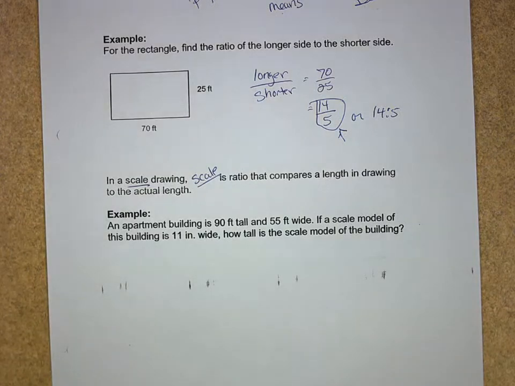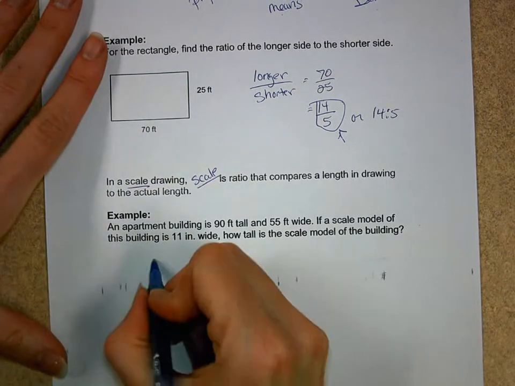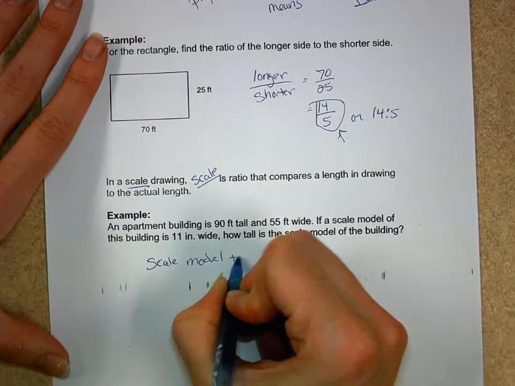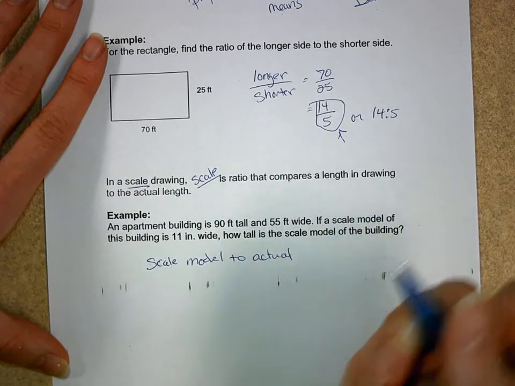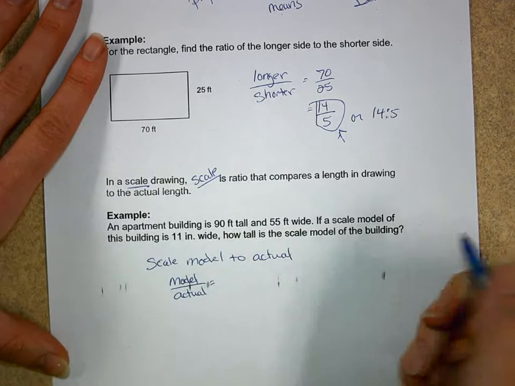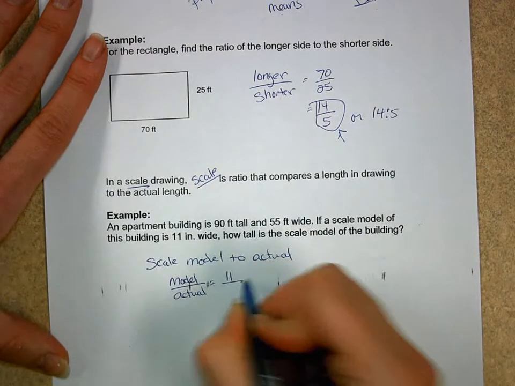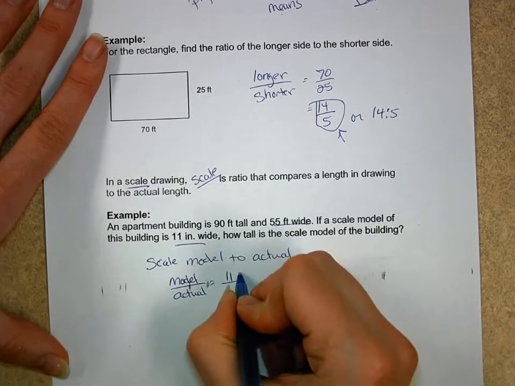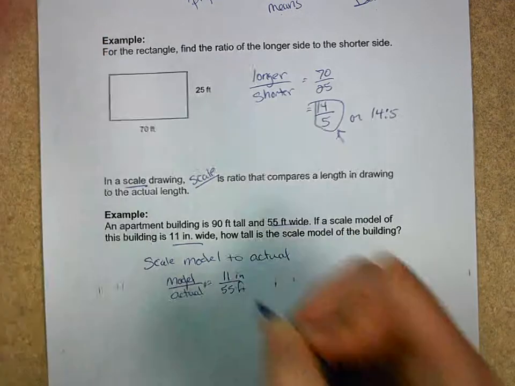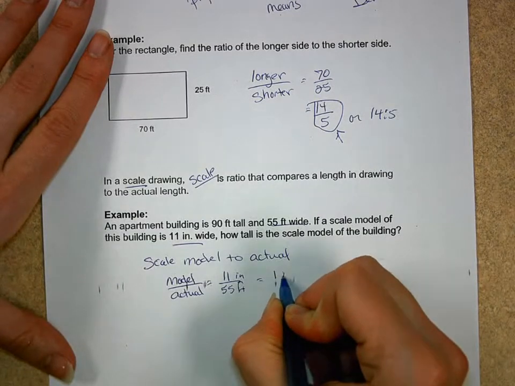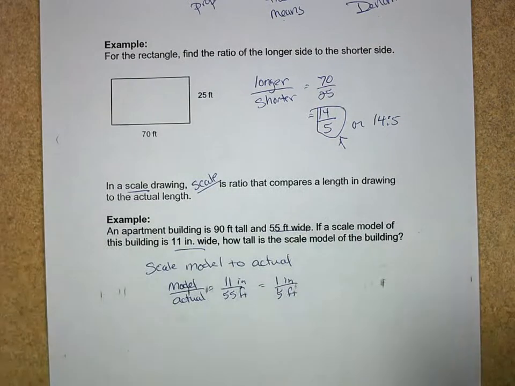So I want to do a correspondence with this, okay? So I'm going to go the scale model to actual. So that means model, and I'm going to rewrite it like this now. Model to actual is what's my scale, okay? Model is 11 inches wide. If I'm talking about wide, I have to go wide here. So 11 inches to 55 feet. Now here's the cool thing. If I'm doing this to scale, I don't have to change the inches or feet. I'm just going to literally go 1 inch is to 5 feet. Okay, so 1 inch on my scale is 5 feet in the real thing.